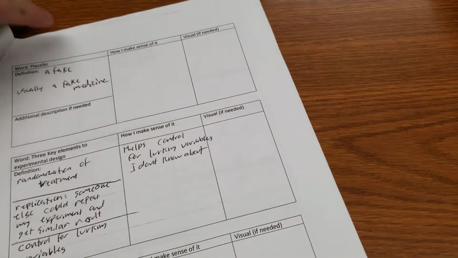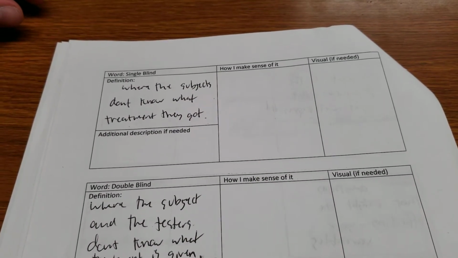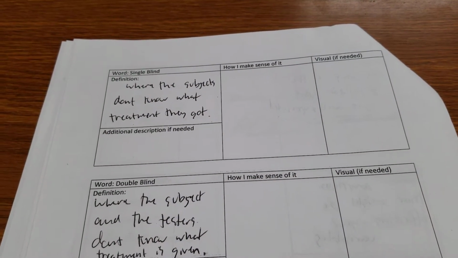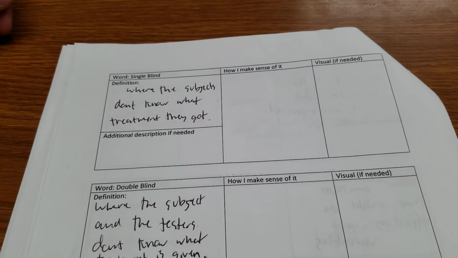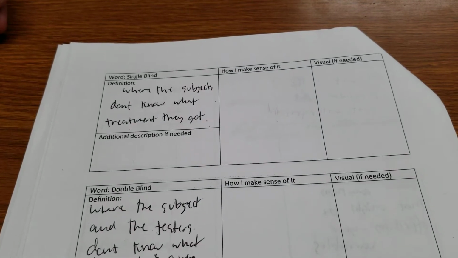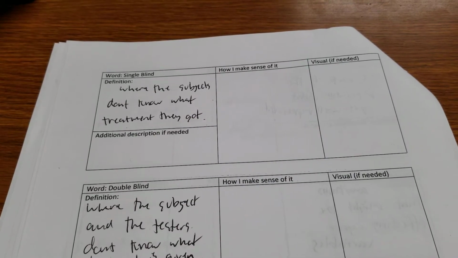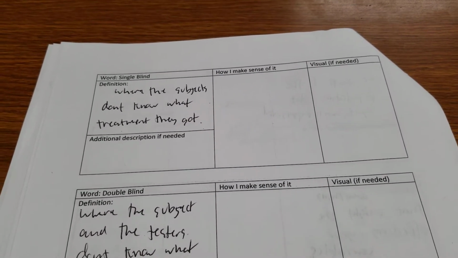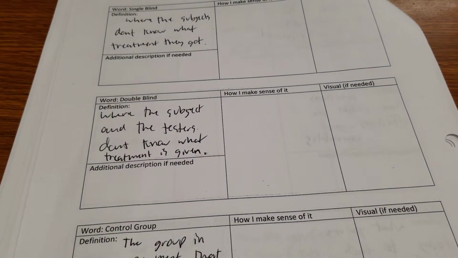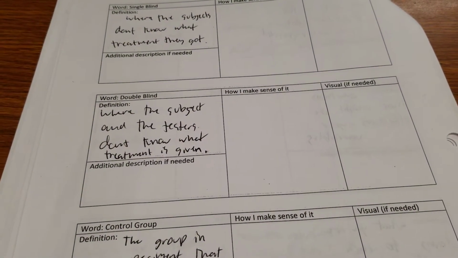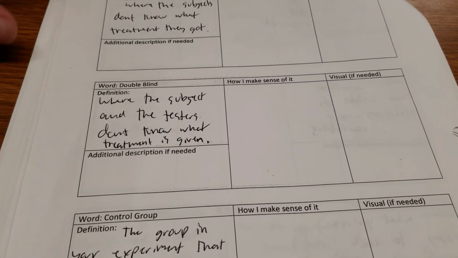Next word would be single blind. So if the subjects don't know what treatment they got, that's called single blind. So if I give someone a fake and someone a real caffeinated beverage, then we'll talk about the word placebo in a second, but a placebo is a fake, and then the real caffeinated beverage is the real treatment, and you guys don't know which one you got, that's a single blind study. Now, if the interviewer, the person that gives it to you, doesn't know which one you have as well, that's double blind. So that means both of you don't know. Subject and the testers don't know what treatment's given.